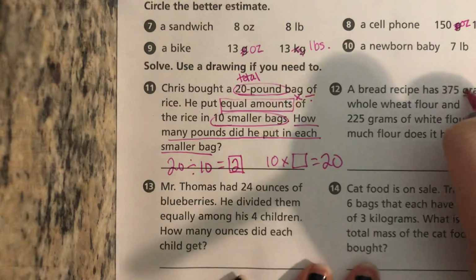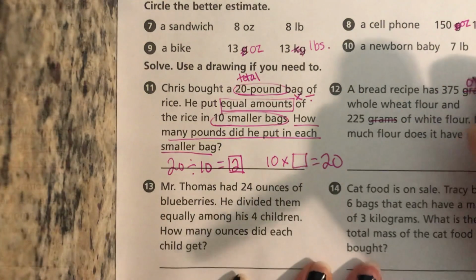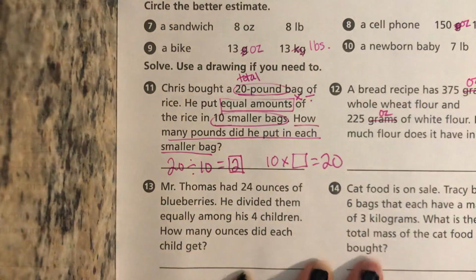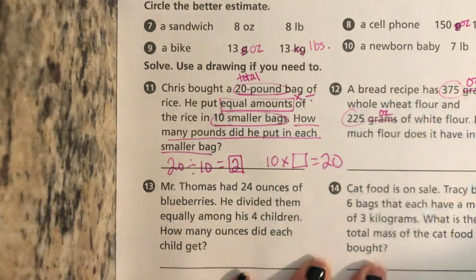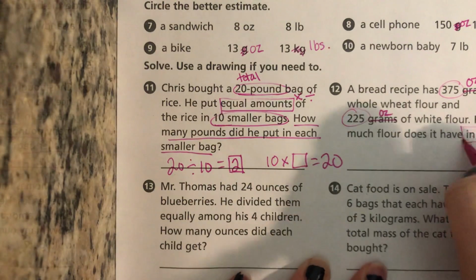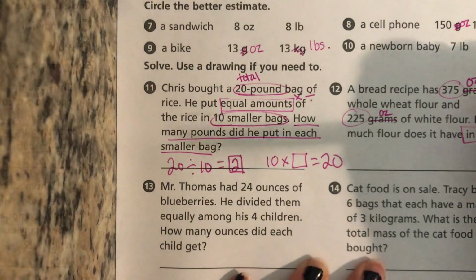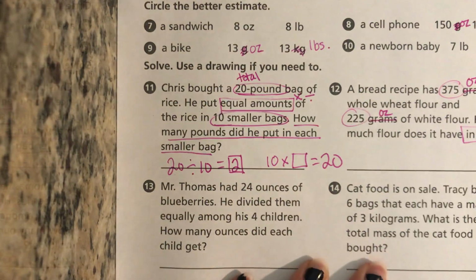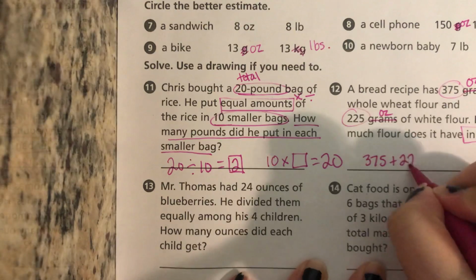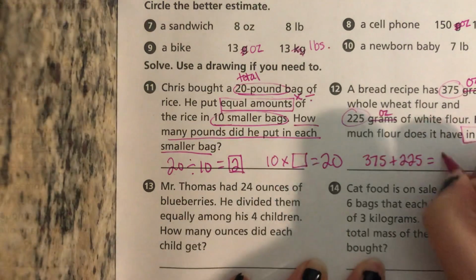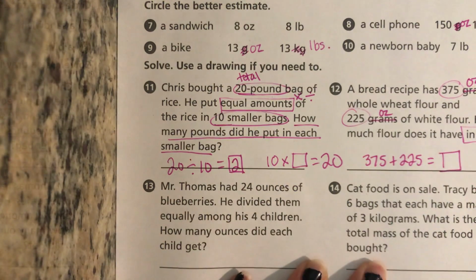Number 12, again, they used grams. We're going to just change that to ounces. It says a recipe has 325 ounces of whole wheat flour and 225 ounces of white flour. How much flour does it have in all? Now, because it's asking me in all, it's asking to find a total amount here. So that makes 375 and 225 partners that are going to add up to my total amount.